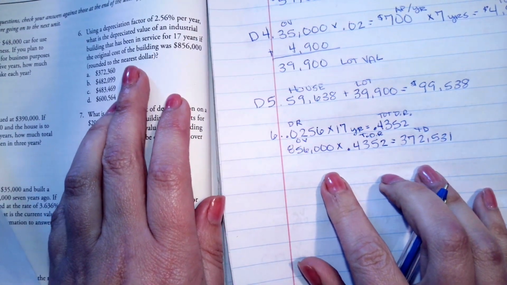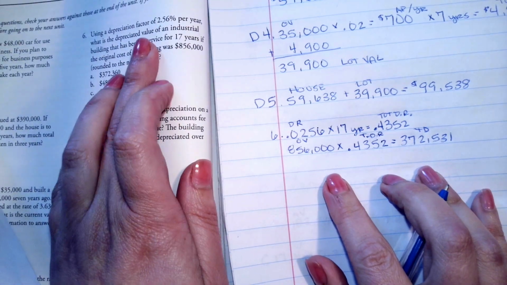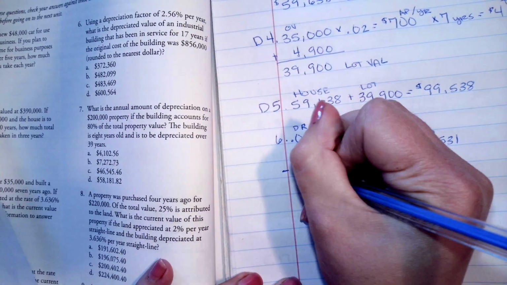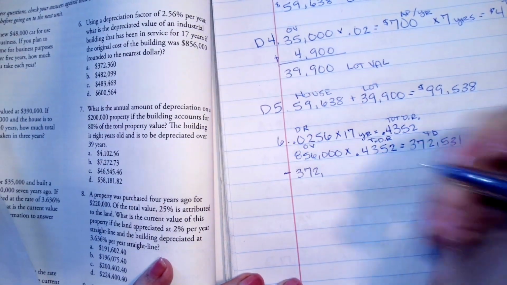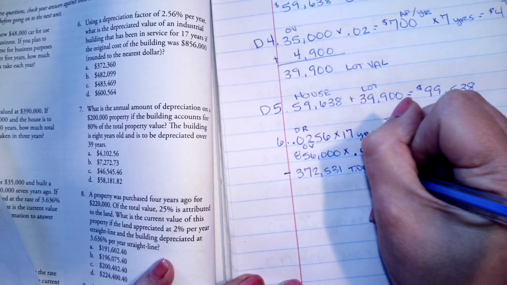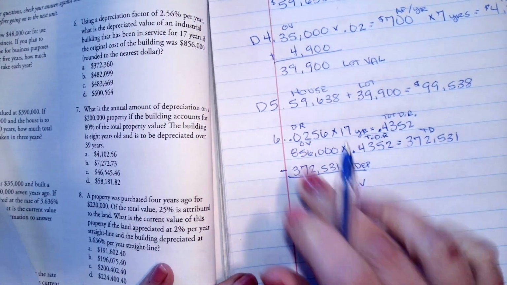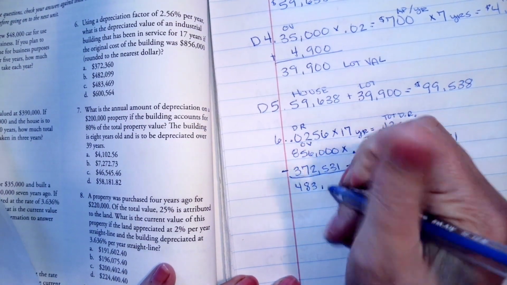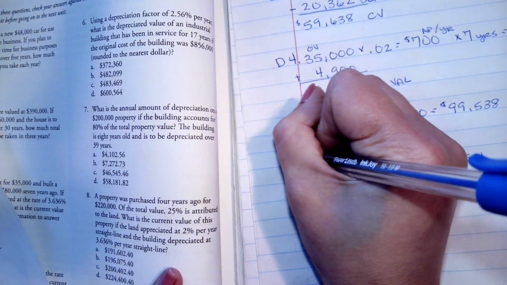So it asked about the depreciated value, not the original cost. So we have to take the original value and subtract out the total depreciation, 372,531. This is total depreciated. And this will give us our current value. When you do the math on that, it is 483,469. So your answer is C.